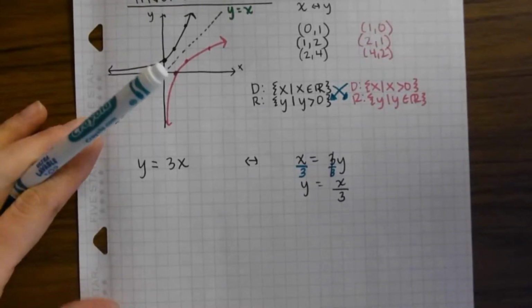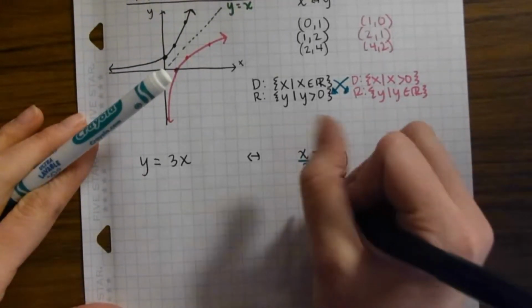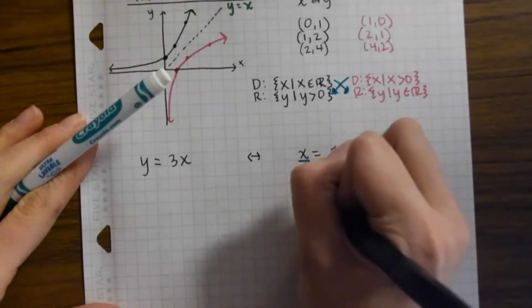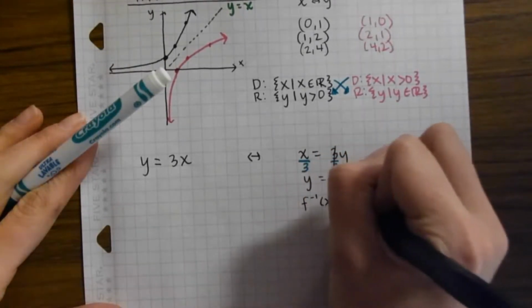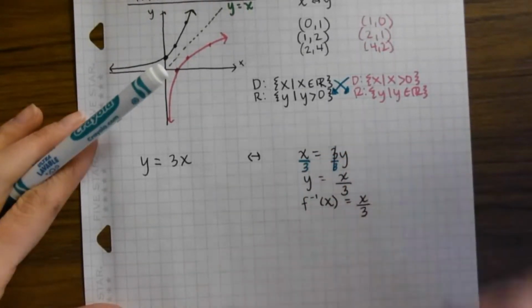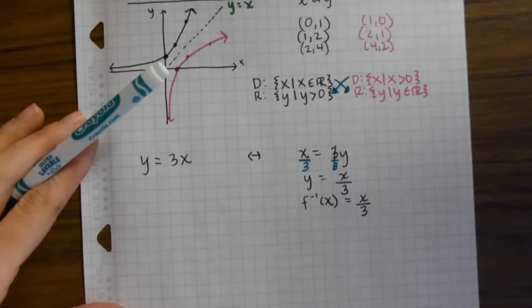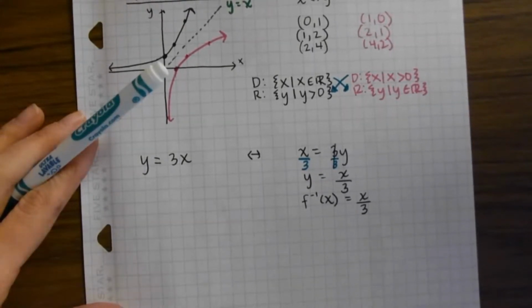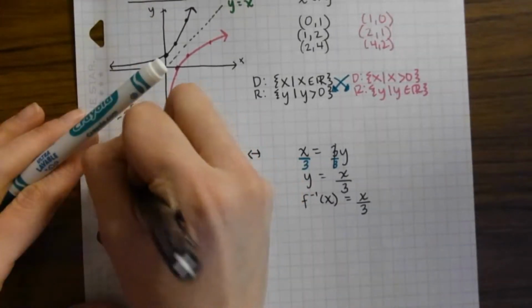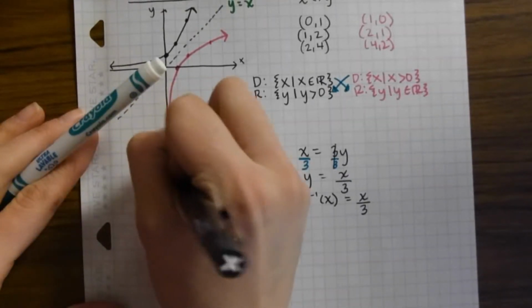Now remember, we have fancy notation for inverse. This inverse, we're going to write it as the inverse of f of x, or the inverse of y, is x over 3. So there's our inverse. And to find the inverse, swap x and y.